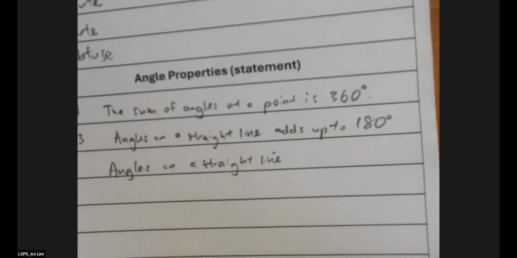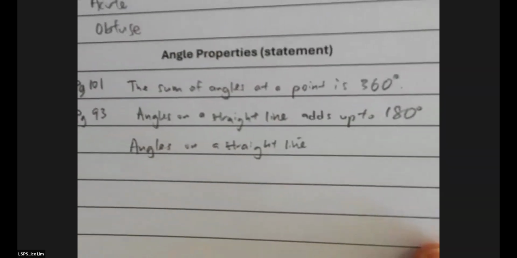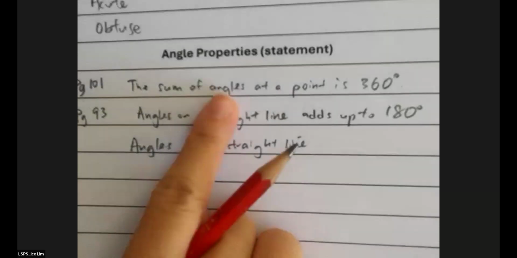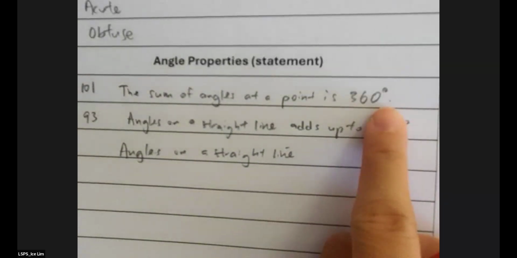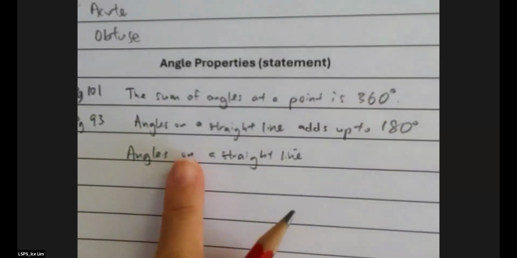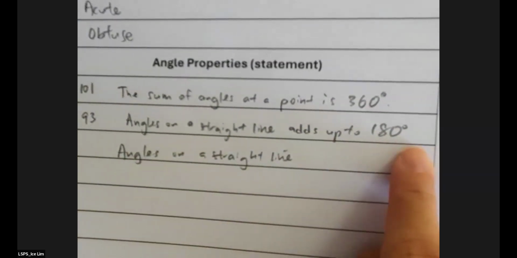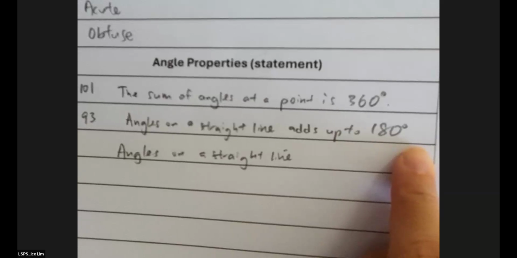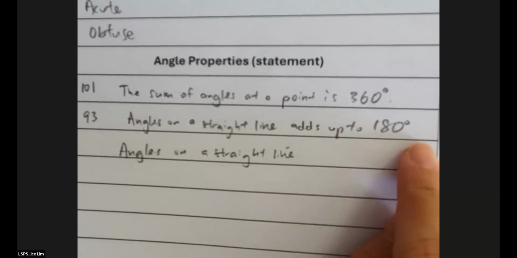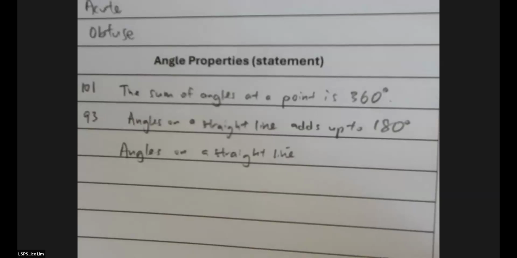That's correct. So these two properties can be remembered easily by thinking that from a whole pizza, angles that meet at a point will all add up to 360. Angles that are on a straight line will add up to 180. How's that possible? It's half the pizza. Now, tell me, if it's a quarter of a pizza, what would be the size of the angle? 90 degrees. How can I get that? 180 divided by 2 or 360 divided by 4. Very good.